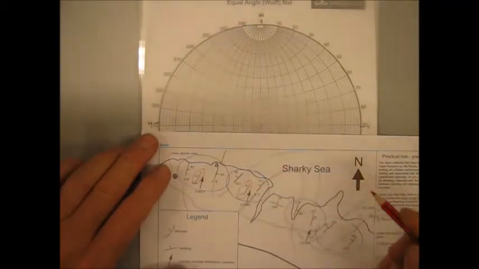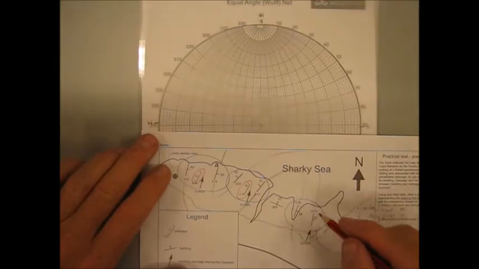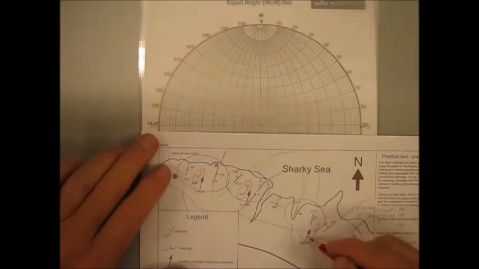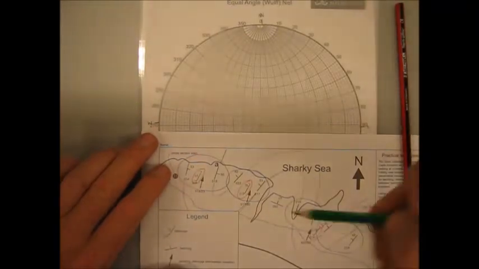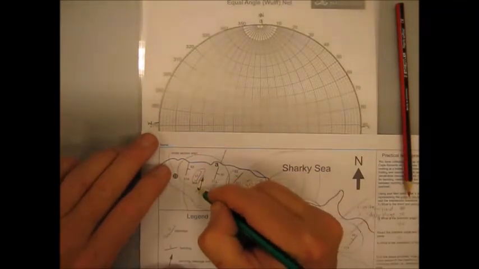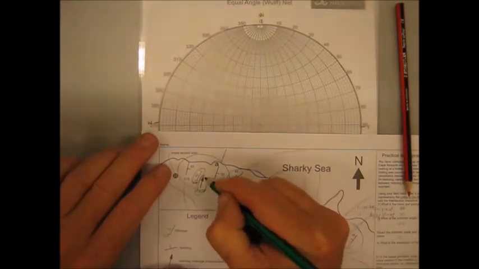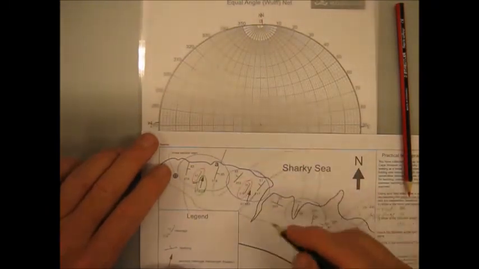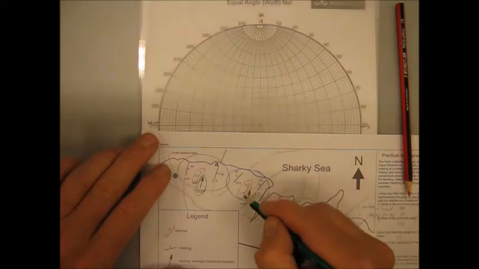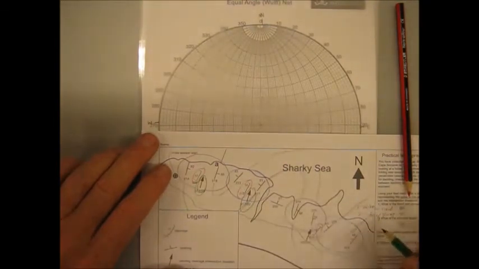Okay, cleavages are planar features, so they plot as planes on the stereo. And when I've finished that, then I'm going to plot the intersection lineations, which are linear features, so they plot as points on a stereo. Okay, so there's one there and one there.